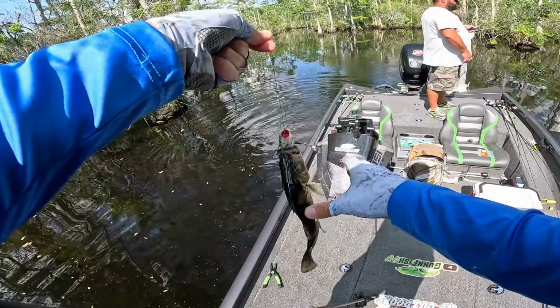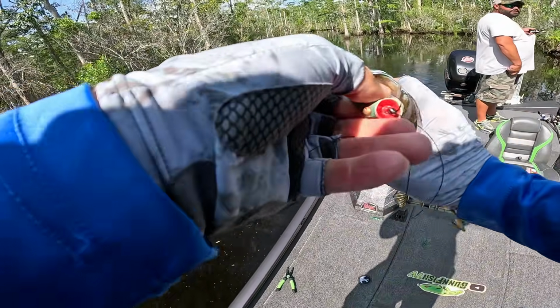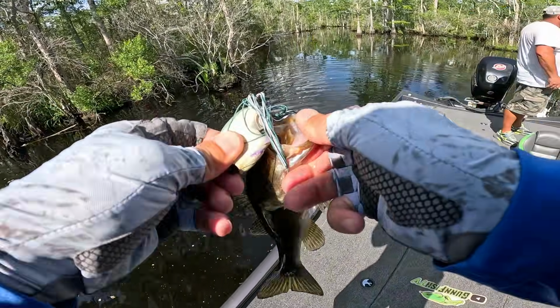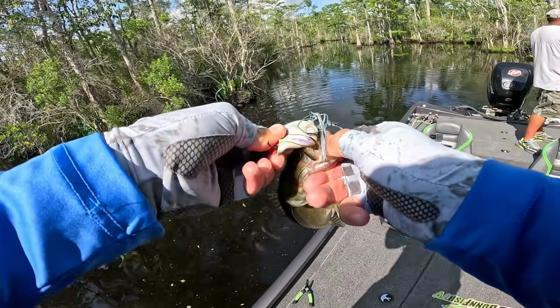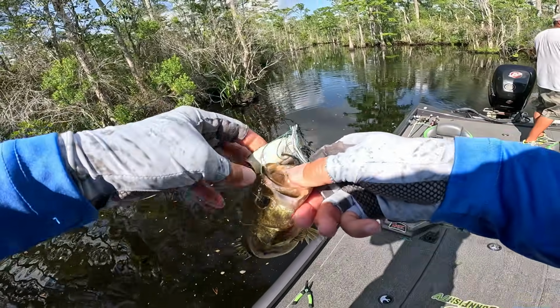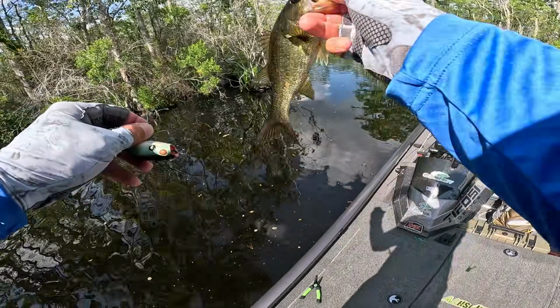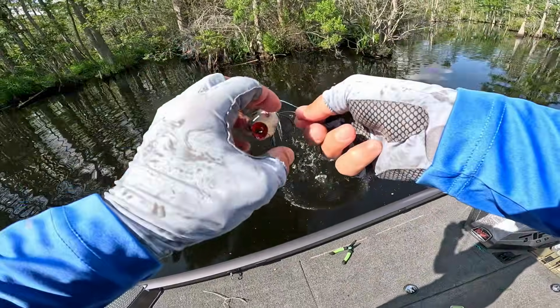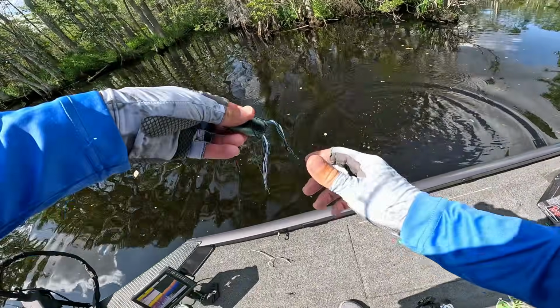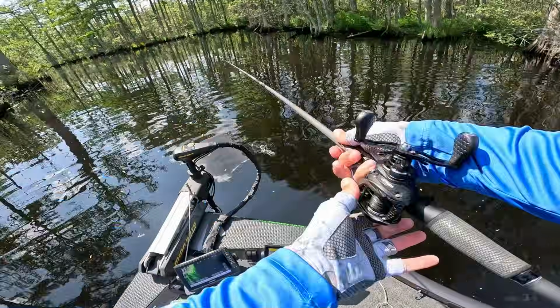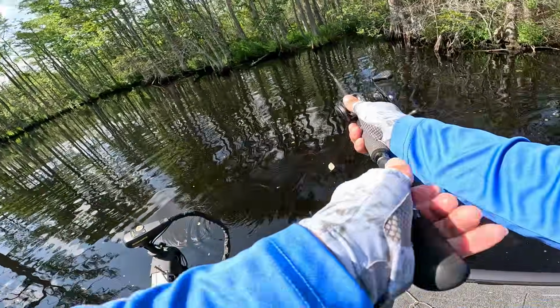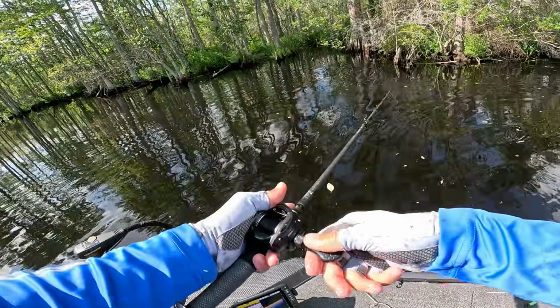Little guy, but he is a bass. He's a small specimen though, but we're gonna have to get right and end it. But yeah, we're gonna get right and go.